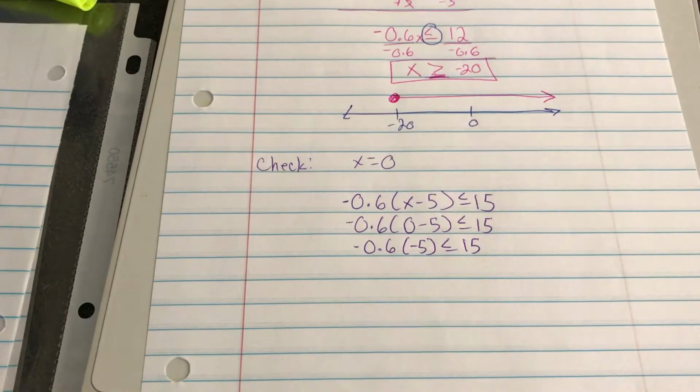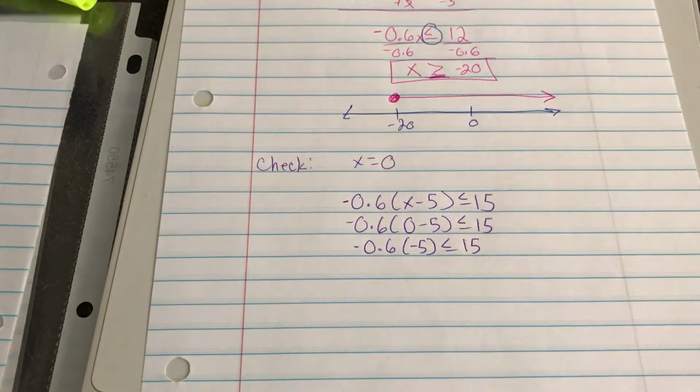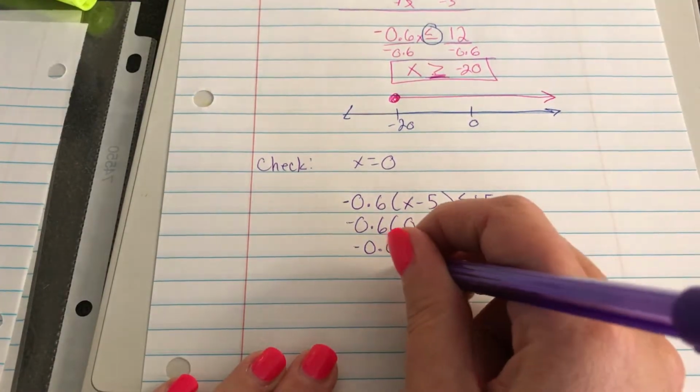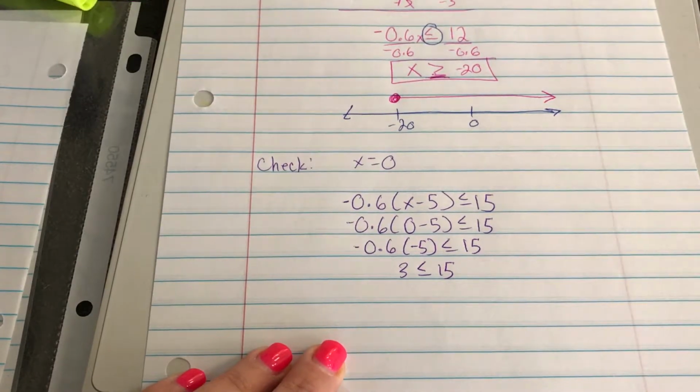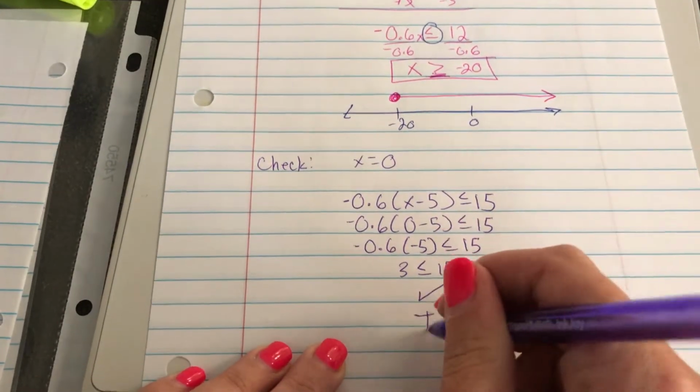Now what do I do? Multiply. What's negative 0.6 times negative 5? 3. 3 is less than or equal to 15. Is that a true statement? Yes. Yes, this is true.